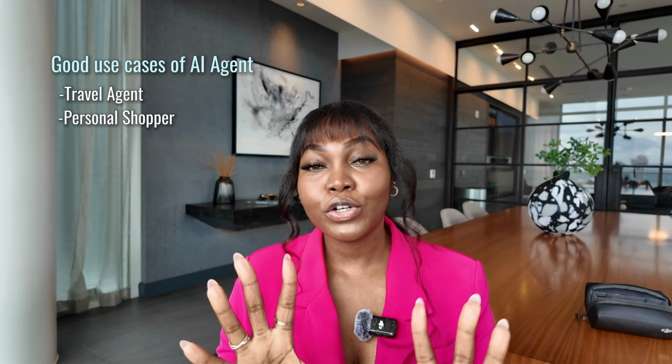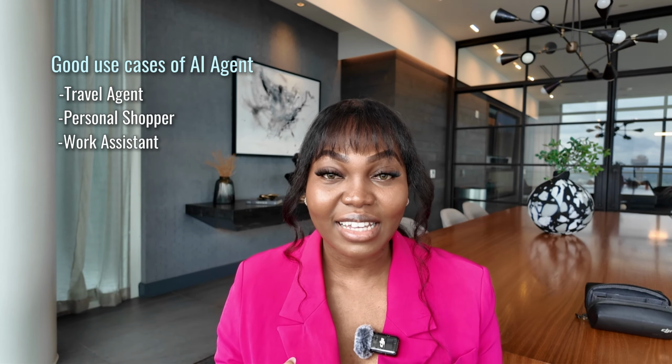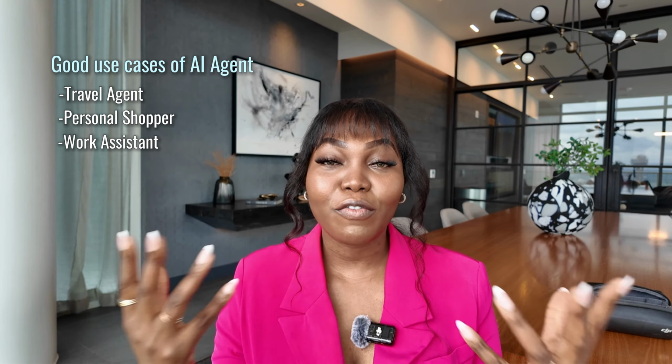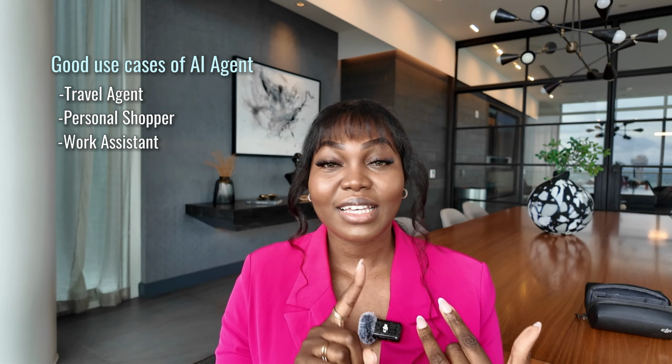The third good use case are the work assistants. And this is one that I use often as a founder. These ones can send emails, they can look at docs, they can summarize things, they can draft replies, they can remind you about important emails, important calls. Think about them like an assistant. You don't need a human assistant anymore. An AI agent can now be your assistant in 2025.